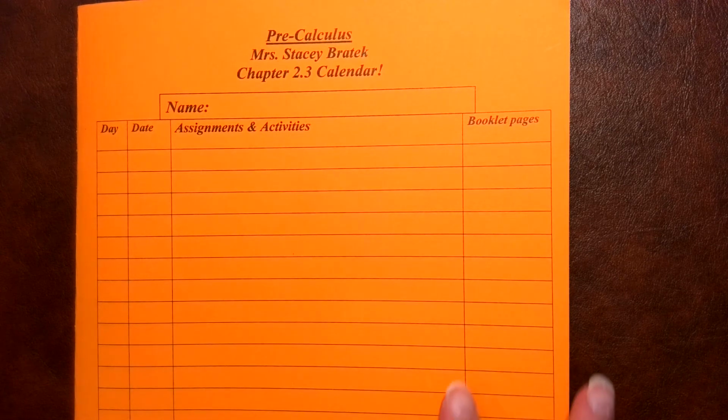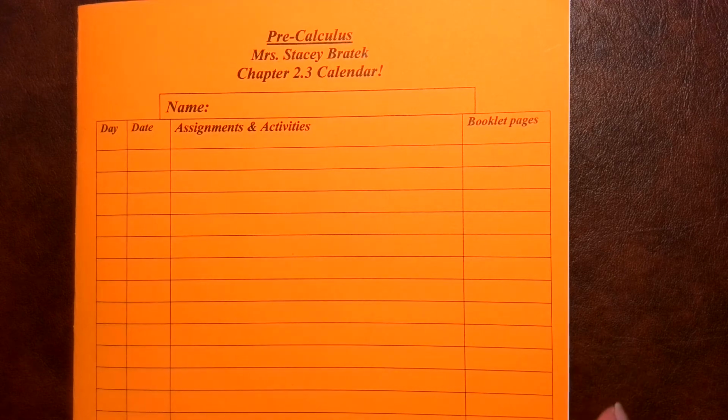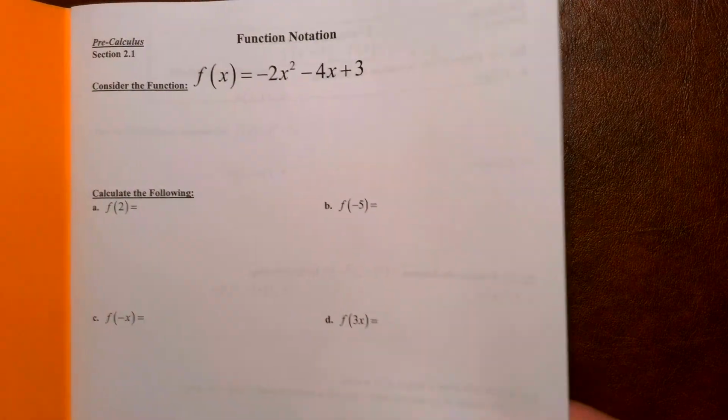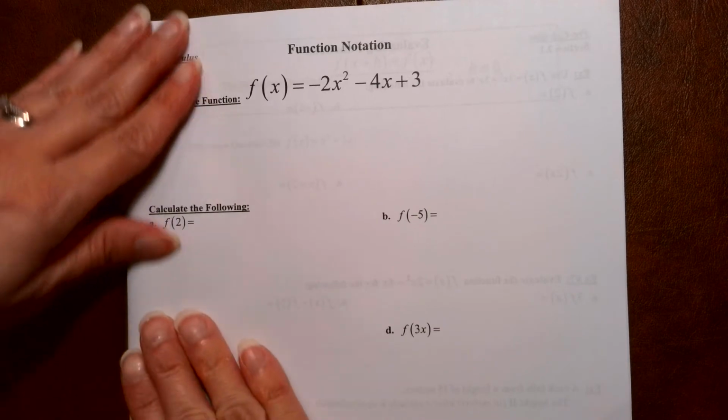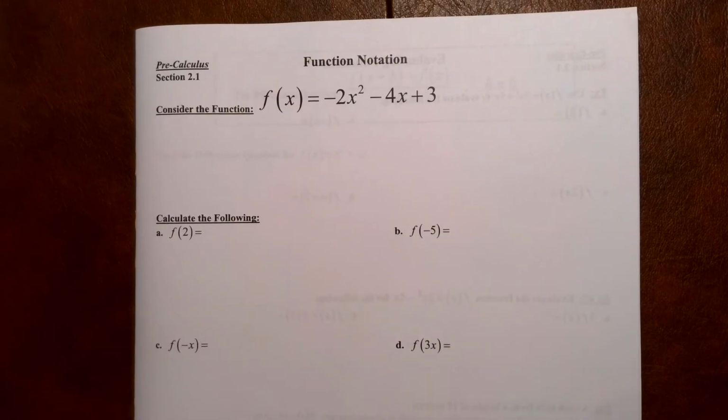Okay, so we are going to take notes for page 1 today, and that's going to get us started for our new chapter. Okay, so please open up to page 1. This lesson is going to be on function notation.